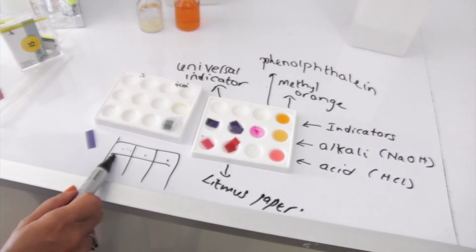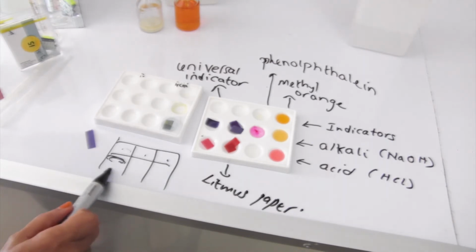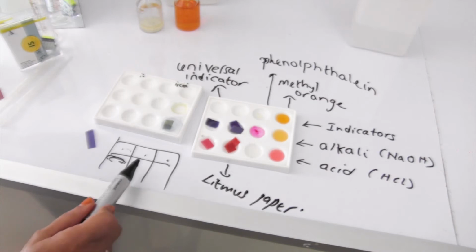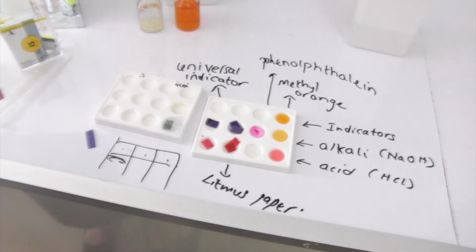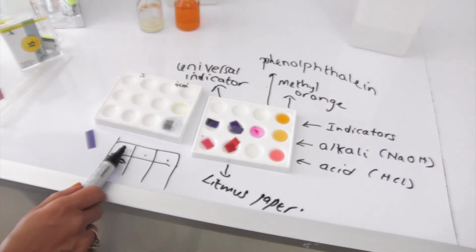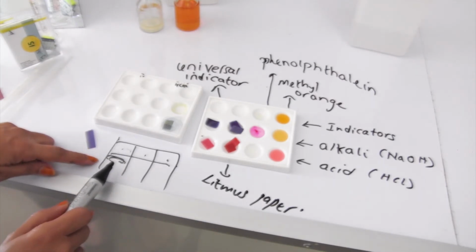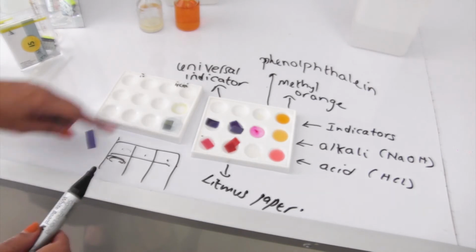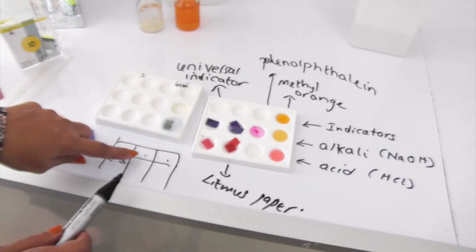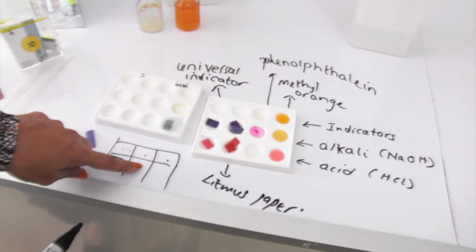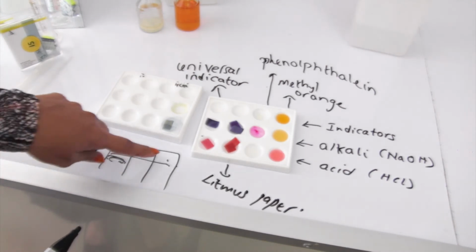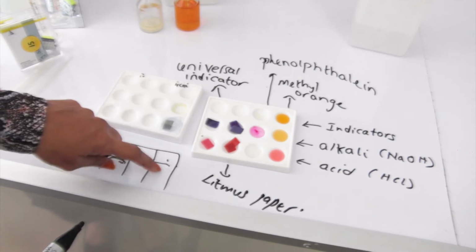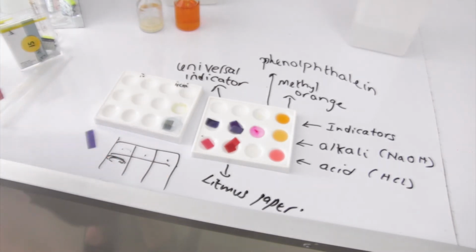Then you name the indicators: methyl orange, phenolphthalein, litmus paper, and then you write down the colors for acid and for alkali. Yeah? So here you write indicator. Then you name the 3 indicators we just talked about. Here you write acid. You write all the colors of the acid based on the indicator, and here you write alkali, and then you write all the colors based on the indicator.